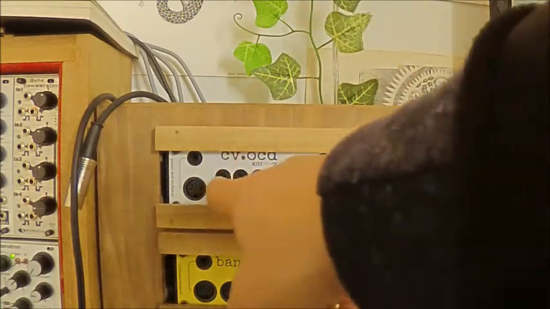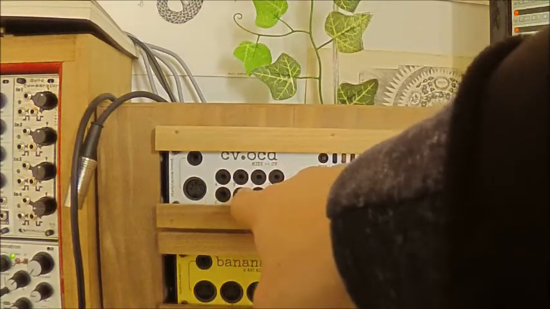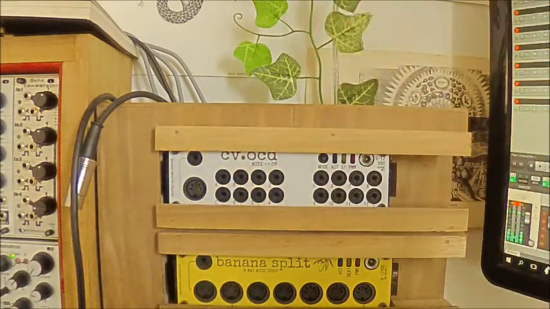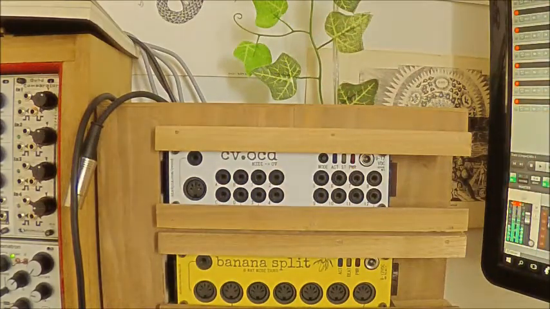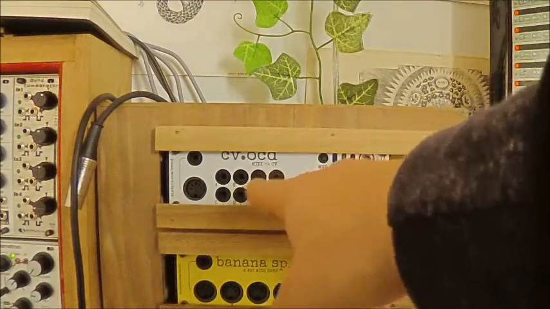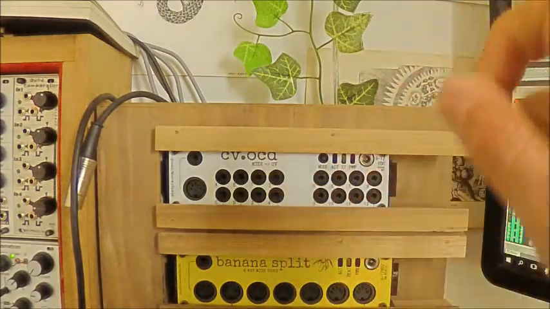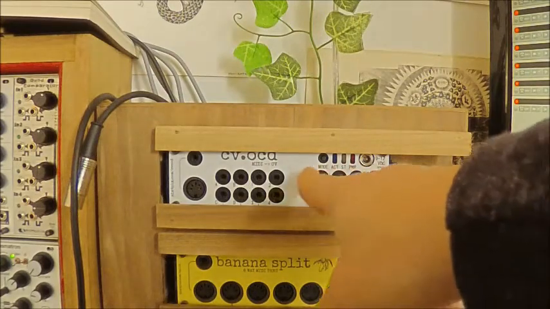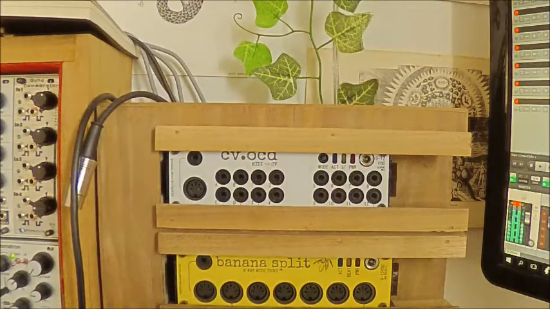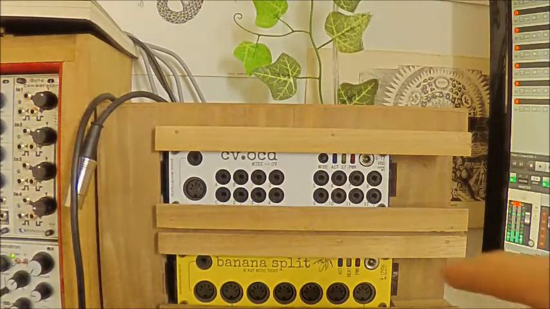So first of all, we have A, B, C, and D. These output pitch CV, or basically continuous CV of some kind that has a larger range than the other outputs. Outputs 1, 2, 3, and 4 are what we would call gate outputs, and then the remaining 8 outputs are for triggers. So let's try to understand this.